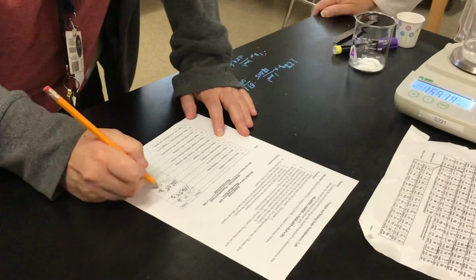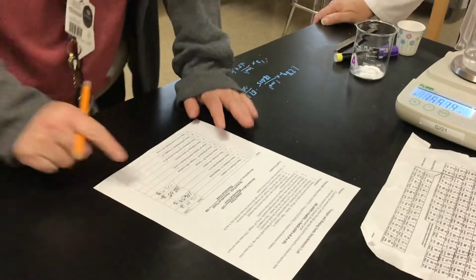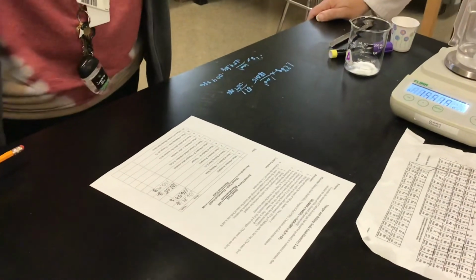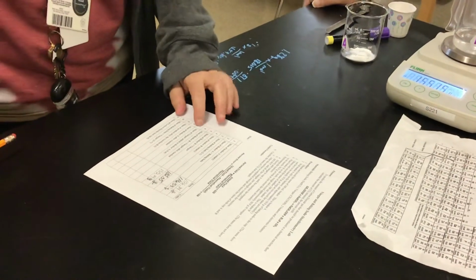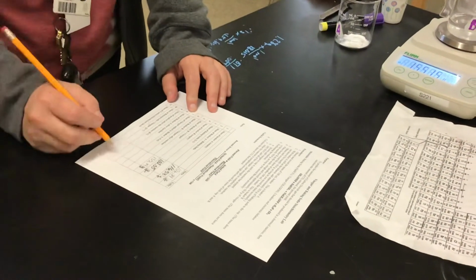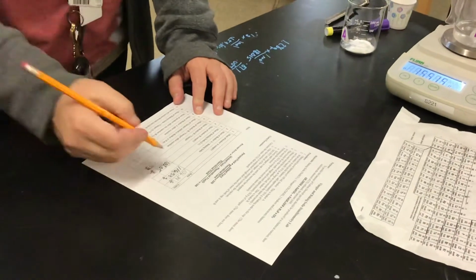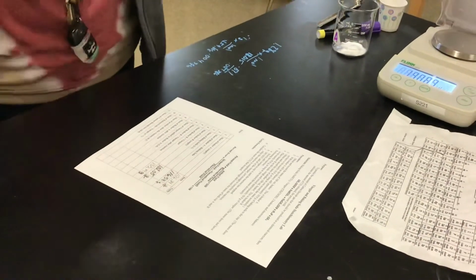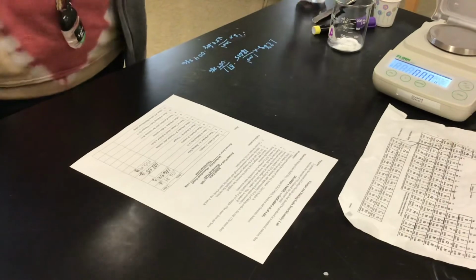Okay, I'm going to let you figure out number 6 by yourself. I'm sorry, take that back. Number 7 is what you're going to calculate for yourself. So basically, number 3 and number 7 are how much we actually have in our beakers.